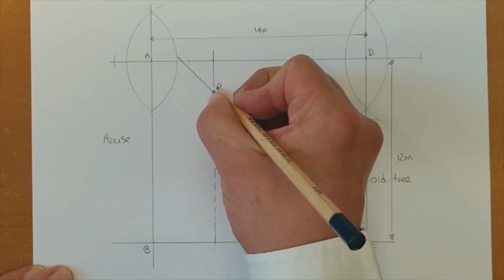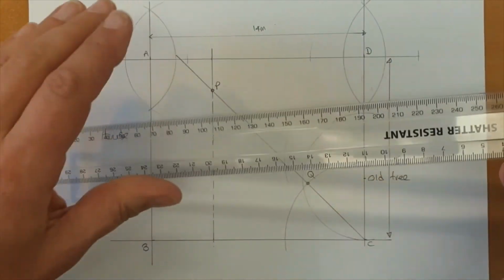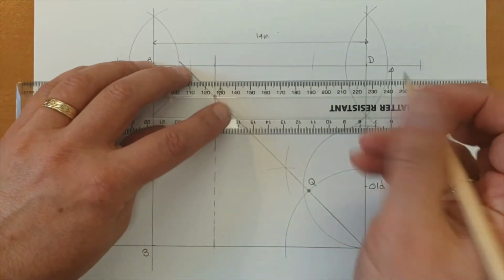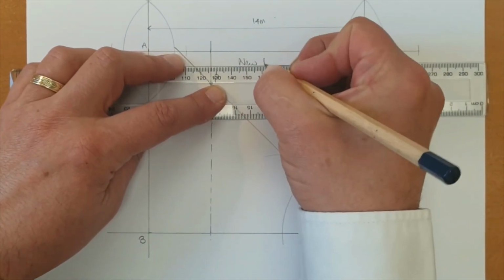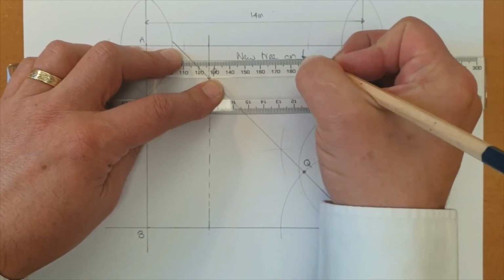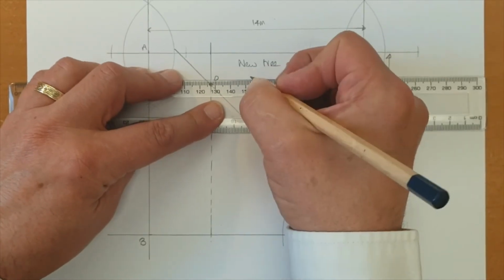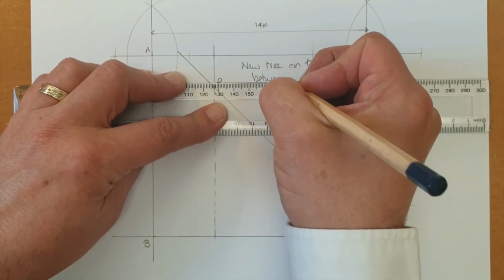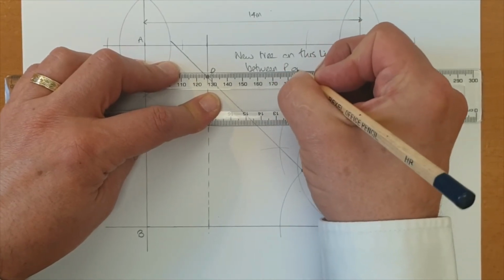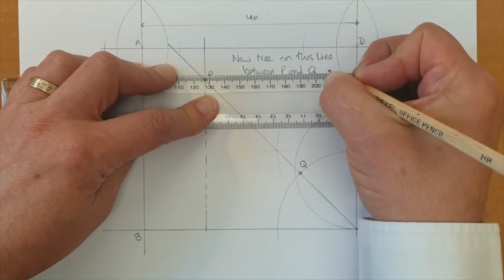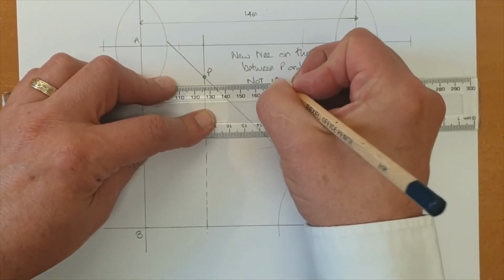I'll call this P and I'll call this Q. And I will write on the diagram, new tree on this line between P and Q, not in shaded area.